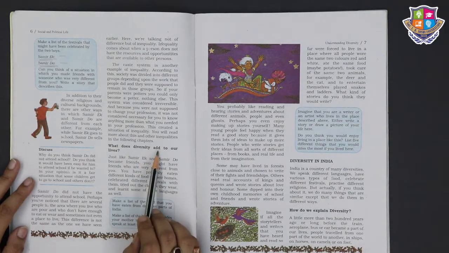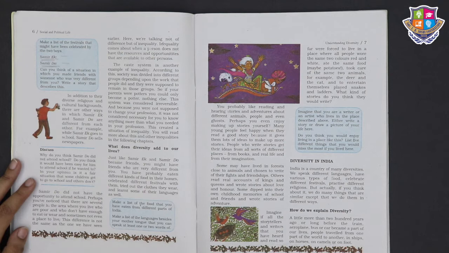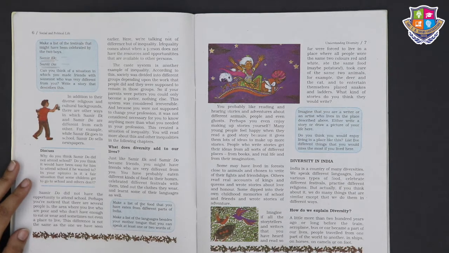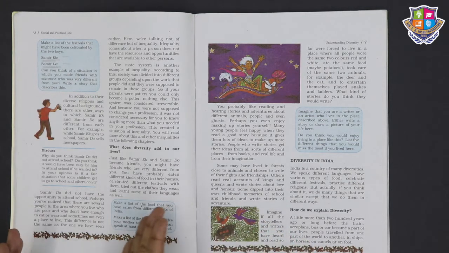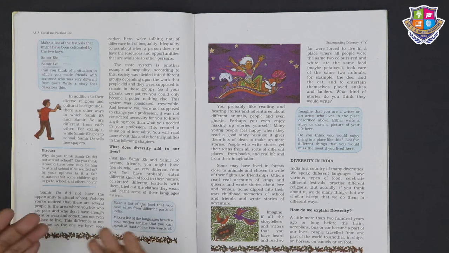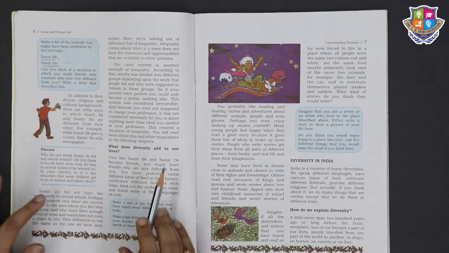What does diversity add to our lives? So what are the additions which have been made due to diversity? We know that India is a land of diverse culture. We have diverse culture, diverse religion. India is a unique country.